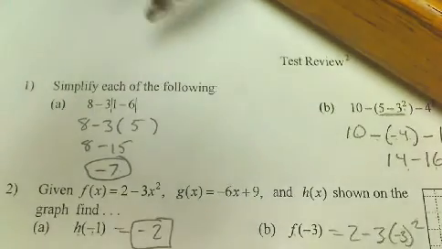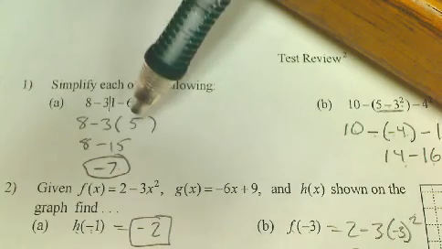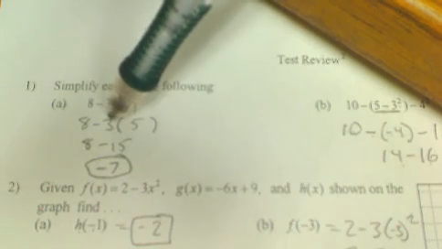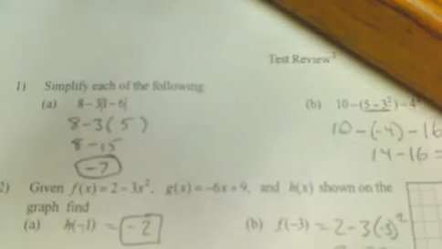Alright, here's our practice SIG test. Got to do what's inside the parentheses first, so it's 1 minus 6, and then the absolute value of that is 5. So then that gives me 15, because I have to do multiplication before I do subtraction, so I have 15 now. So 8 minus 15 is negative 7.